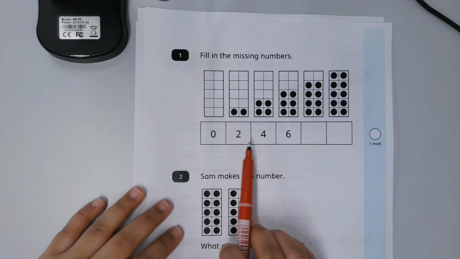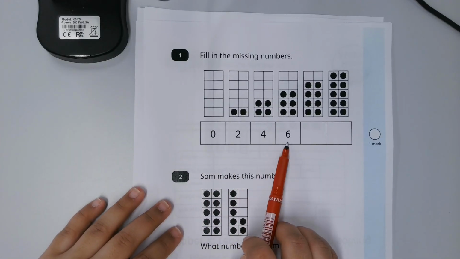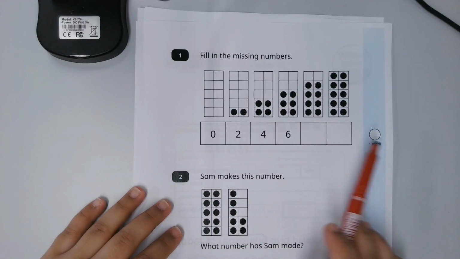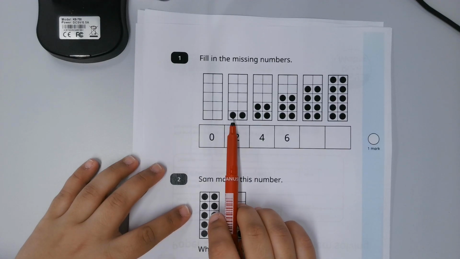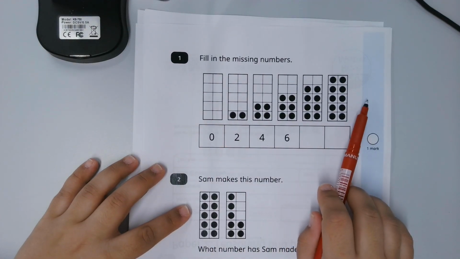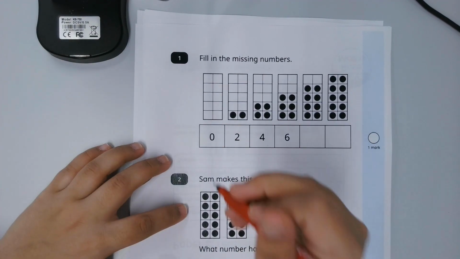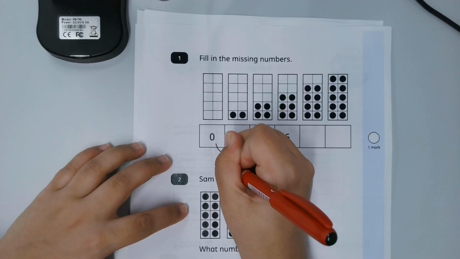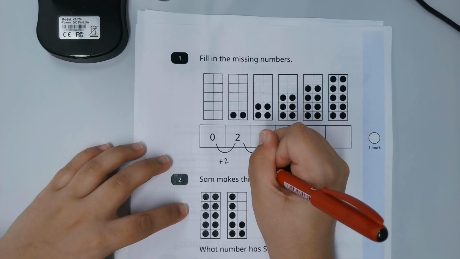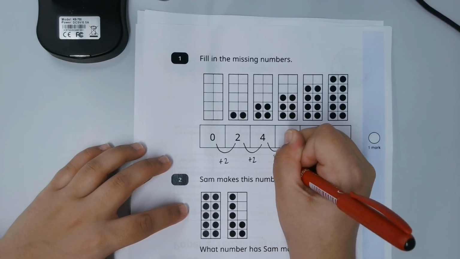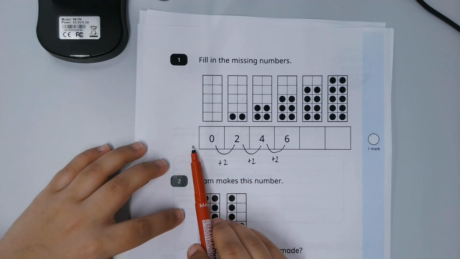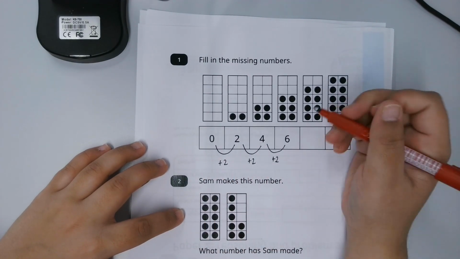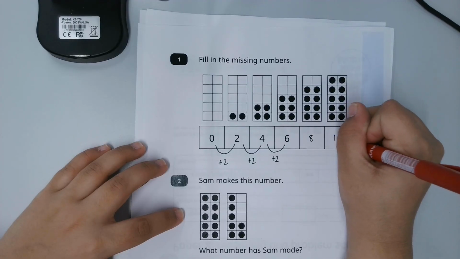0, 2, 4, 6. I can see here I'm being asked to complete the sequence. There are many ways I can do this. First, you can just count the circles in each one. Or if you know your 2 times table, we actually know that each time we are going up by 2. I know my 2 times table, so I might go 0, 2, 4, 6, 8, 10.